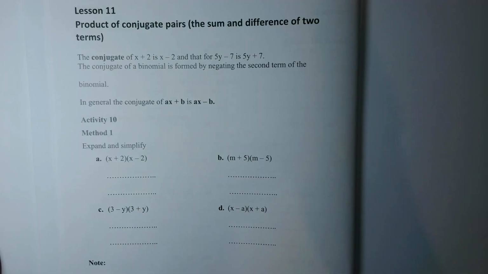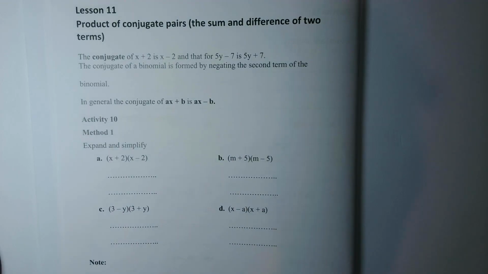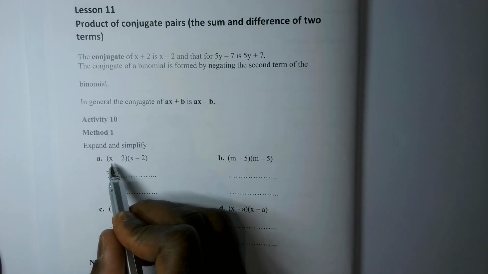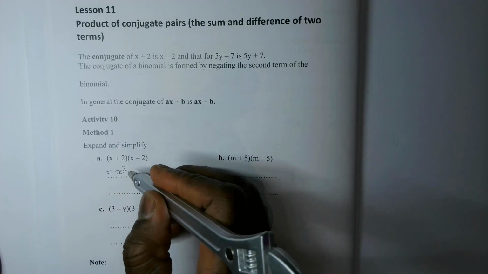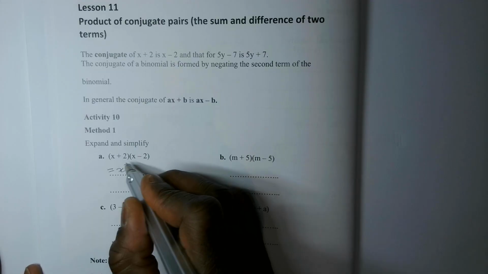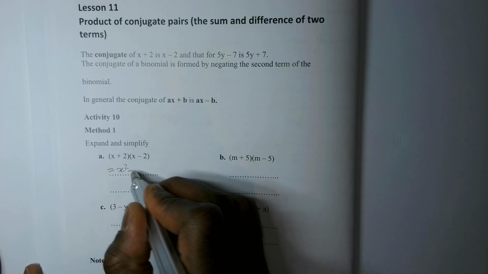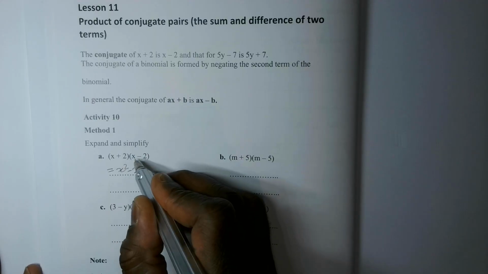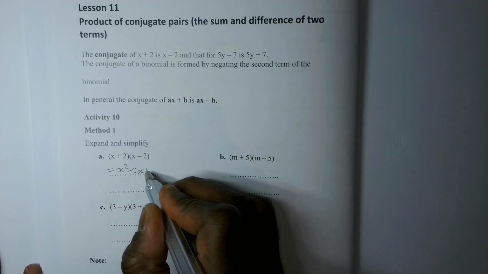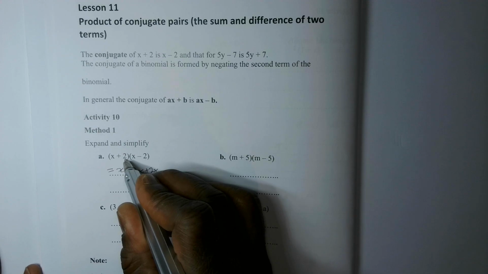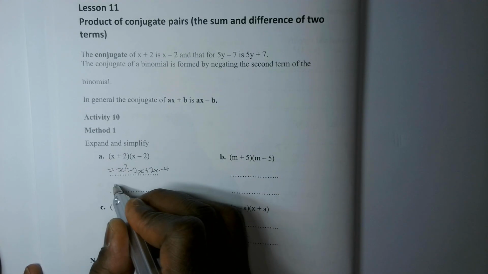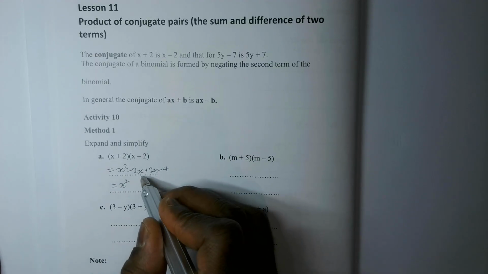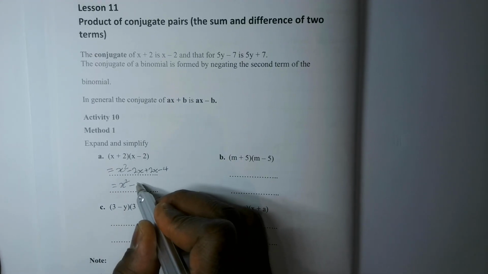So I'm going to use method 1 to expand conjugate pairs to see what comes out of it. I'll start by multiplying x times x, which gives me x squared, and x times negative 2 gives me negative 2x, and 2 times x gives me plus 2x, and positive 2 times negative 2 gives me negative 4, which then simplifies to x squared. Negative 2x plus 2x turns to 0, so I have minus 4 here.